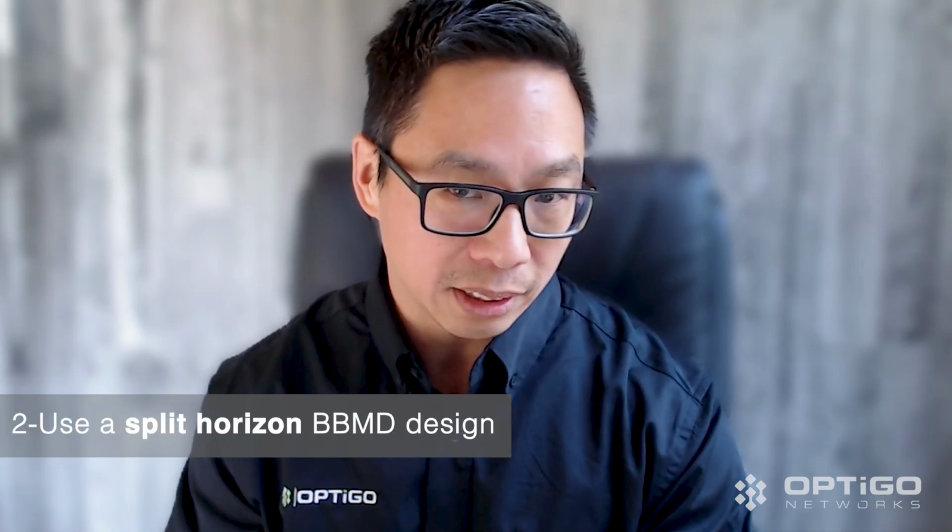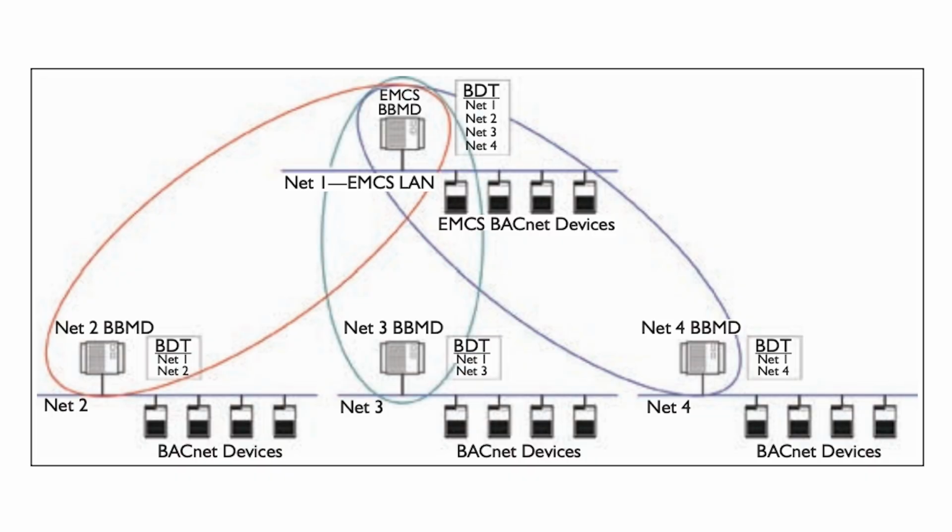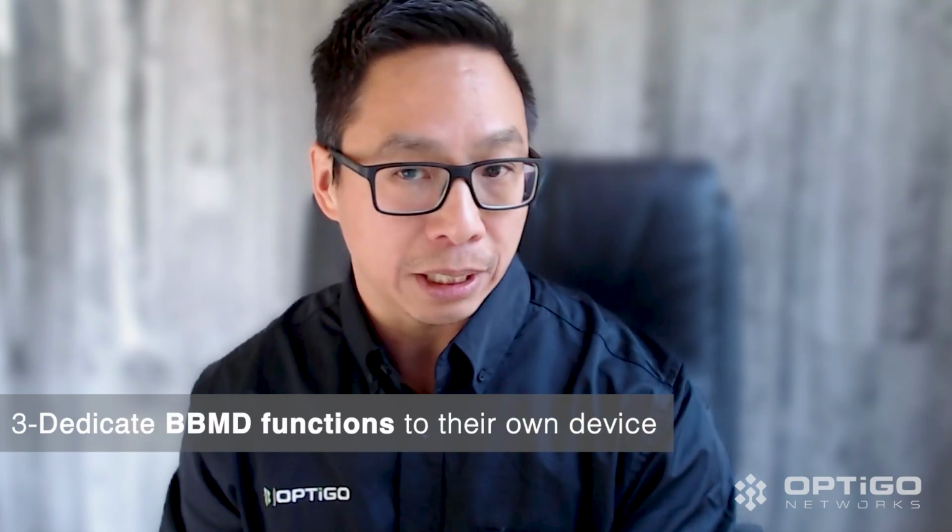The second is, especially in a system where it's a little larger, 1,000 devices, maybe you have 5+ subnets, and I know many of you out there have 50+ subnets. Consider using a split horizon instead of a full mesh. That is, not every BBMD needs to know about every other BBMD. Perhaps only a small group of subnets where your server needs to see the broadcast messages from all the other subnets. In that case, don't do a full mesh, use a hub and spoke, or also what we call split horizon BBMD architecture.